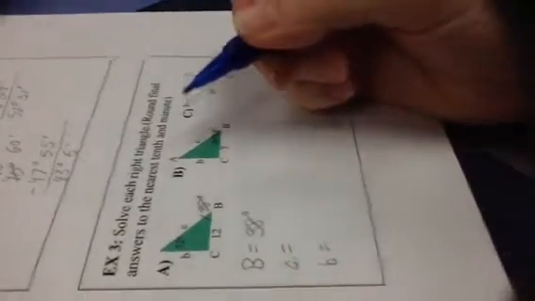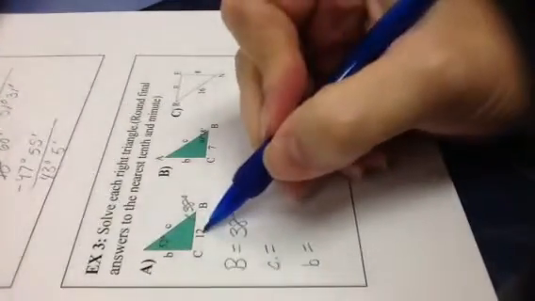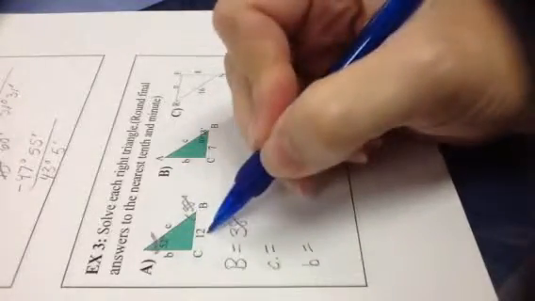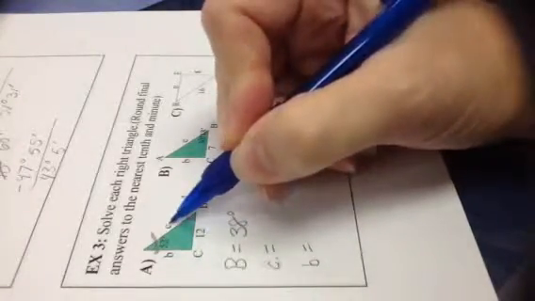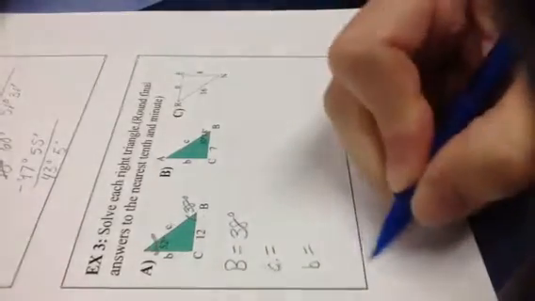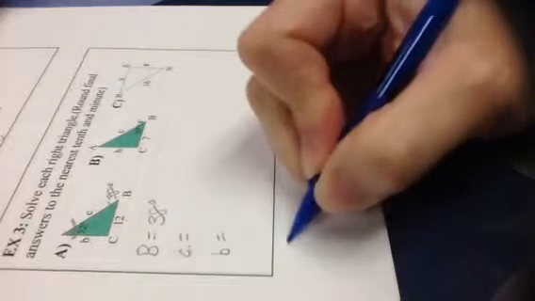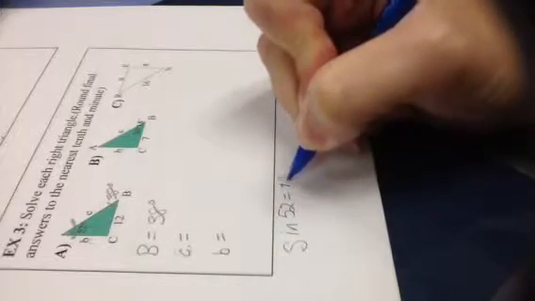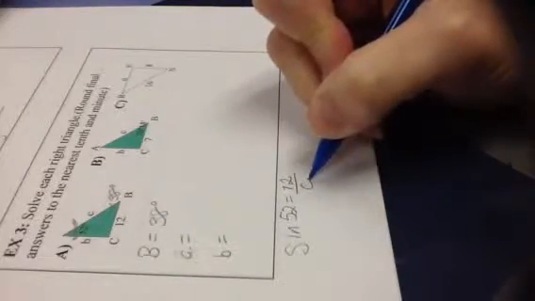And we can use trigonometry to do that. So I know this leg right here, so I'm going to take the angle 52, and I know the leg opposite, I want the hypotenuse. So opposite and hypotenuse is sine. So I'm going to do the sine of 52 degrees equals the leg opposite over the hypotenuse. And then I want to solve this for c.